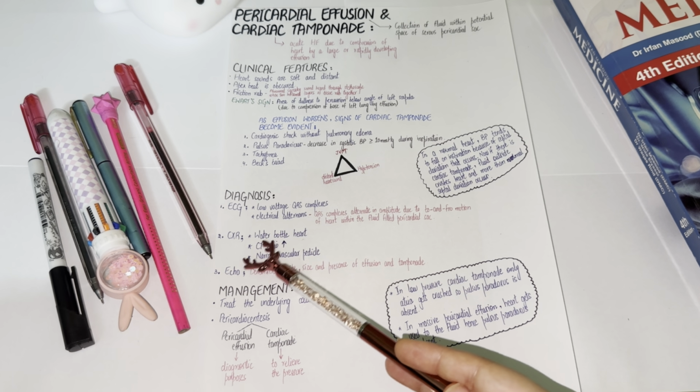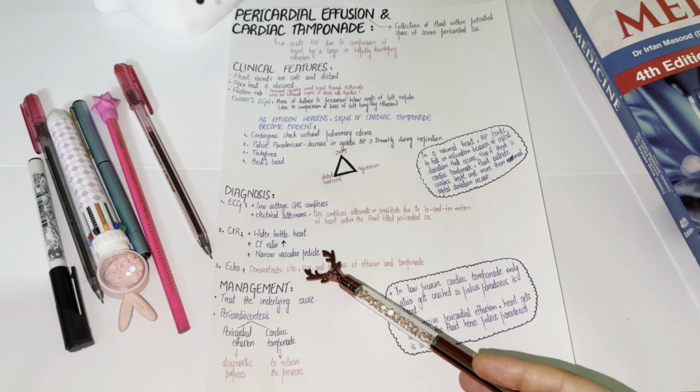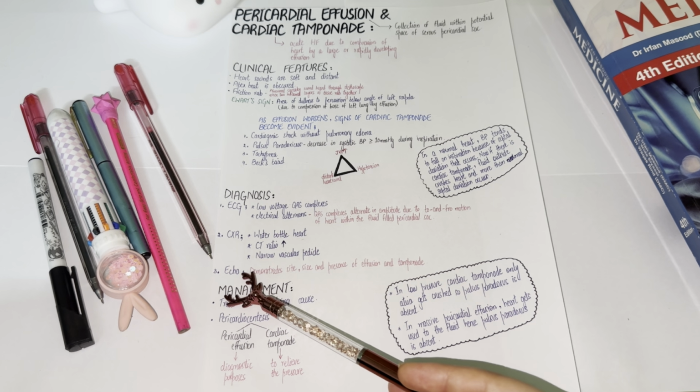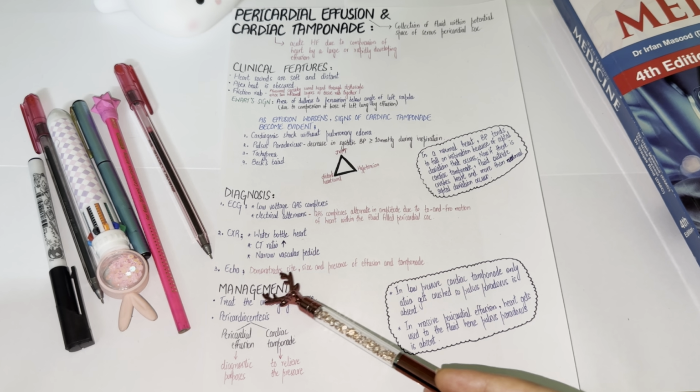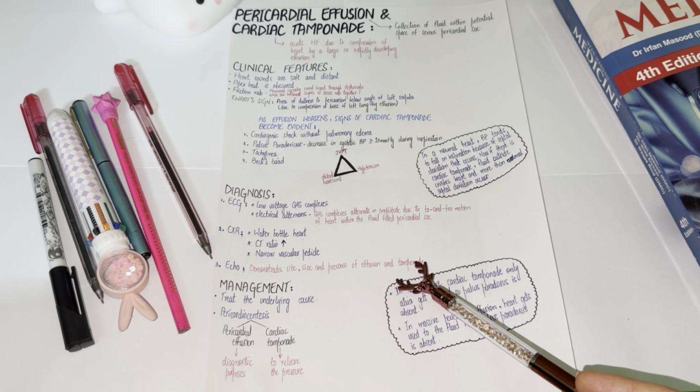The second diagnosis is made on the chest X-ray that shows water bottle heart, increased cardiothoracic ratio, and narrow vascular pedicle. The third diagnosis is made on echo. Echo demonstrates the site, size, and presence of effusion and tamponade.